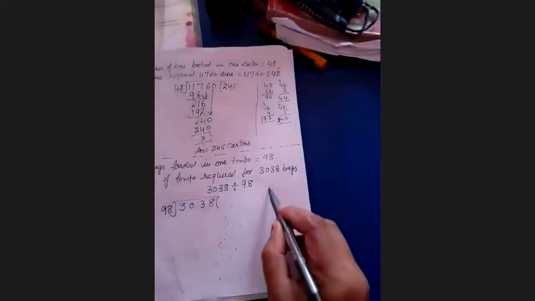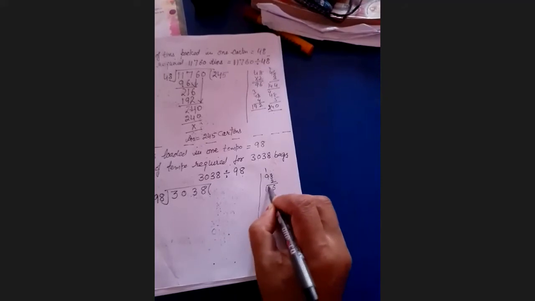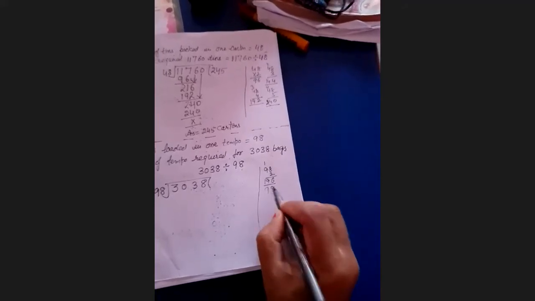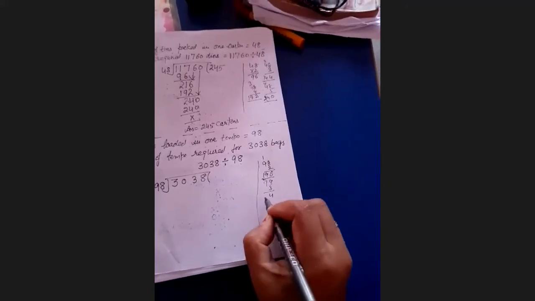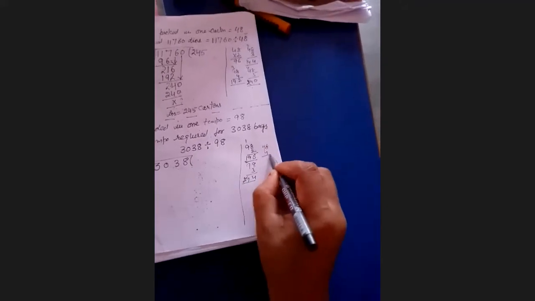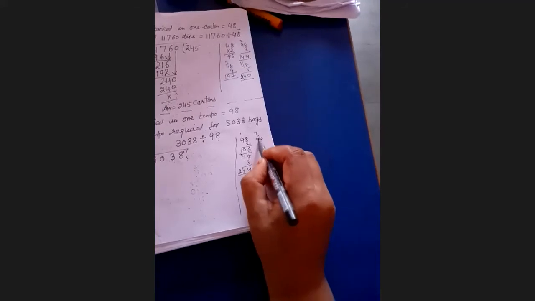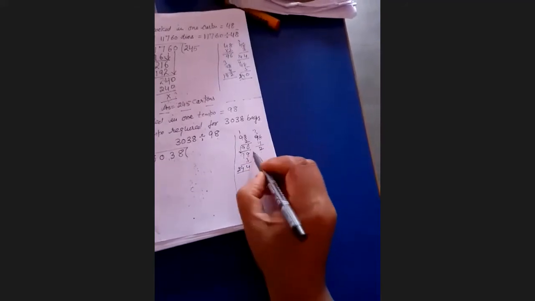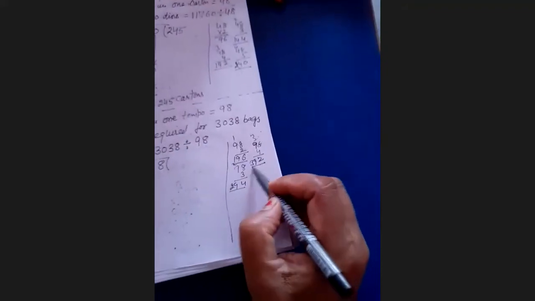Yes, friends. Now, on the rough side, 98 multiplied by 2 is 196. 98 multiplied by 3 is 294. And 98 multiplied by 4 is 392, but the first number is 303. So 392 is too big.